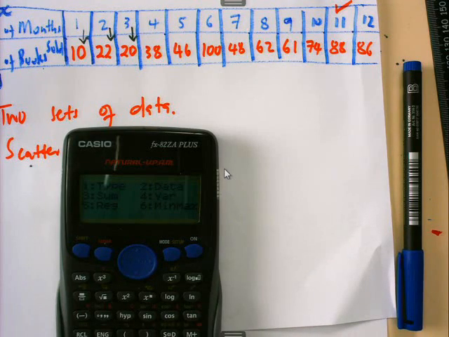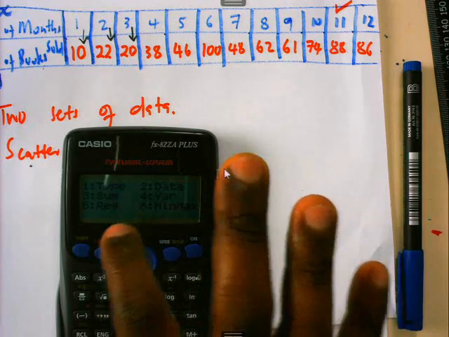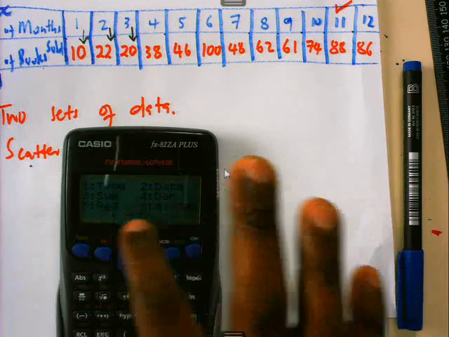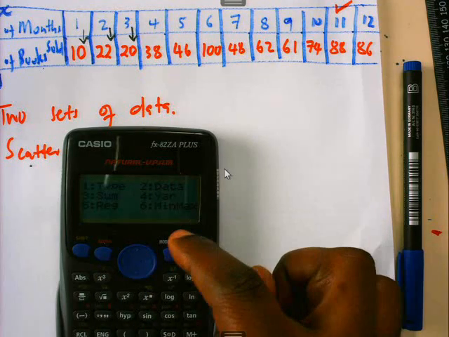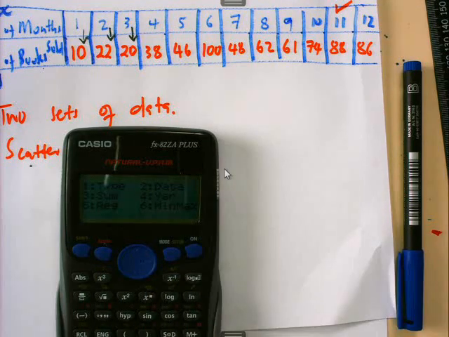Then I go shift 1. Shift 1, you can see there we have shifted to stat again. Now number 5. You see there's 1, 2, 3, 4, 5, 6 on your calculator. Number 5 is where we are going to look for regression. And it is written here on the screen. I press 5 for regression.